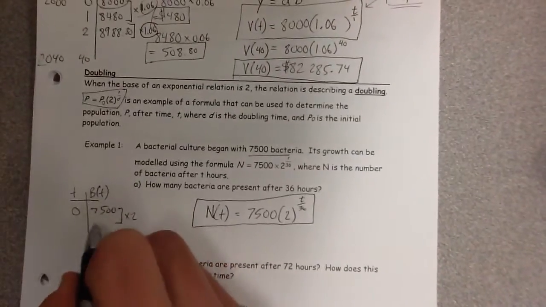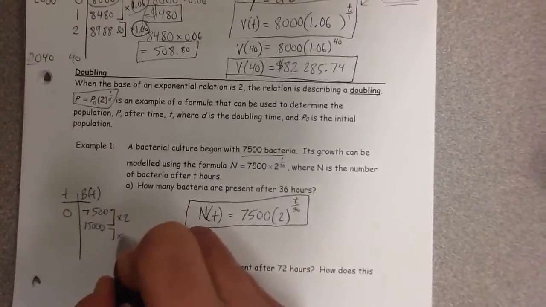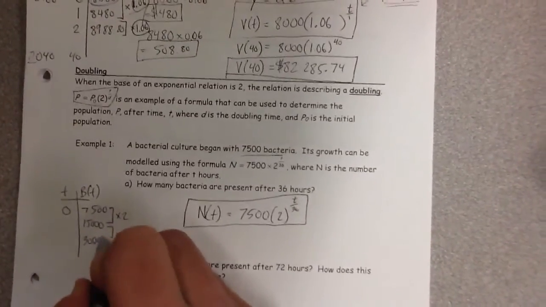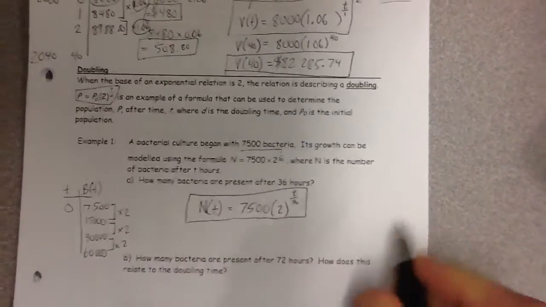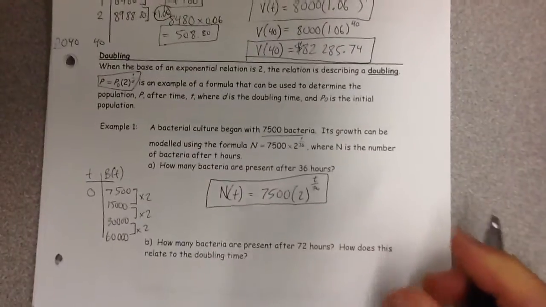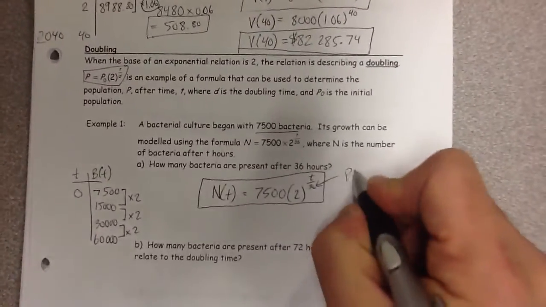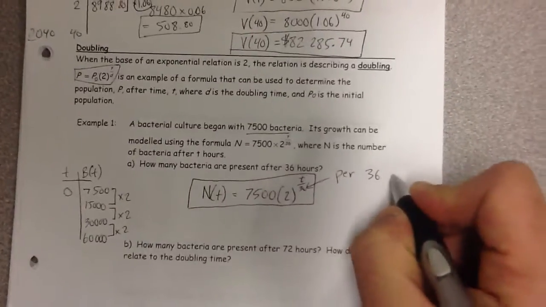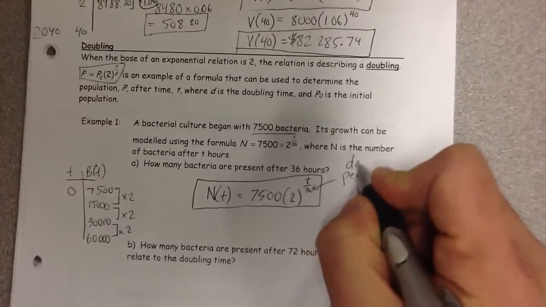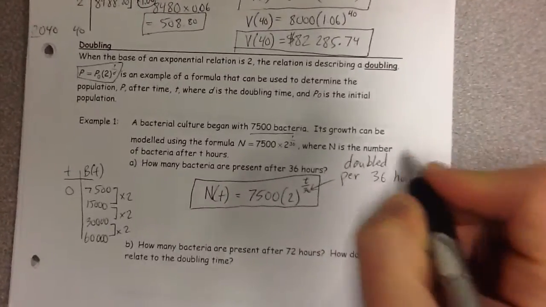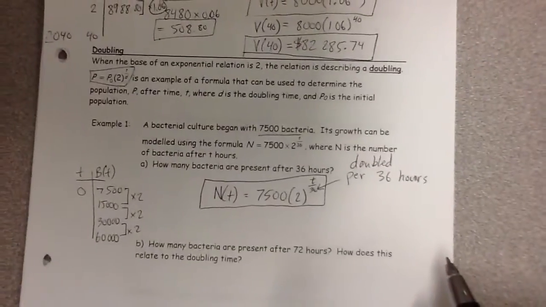So the next increment, this is going to become 15,000. Okay? And then it's going to double again to 30,000. And then it's going to double again to 60,000. Now, does it double every year? No, it does not double every year. It's actually doubling per 36, well, not years, but hours. So the doubling is happening per 36 hours. So every 36 hours, this is going to double.